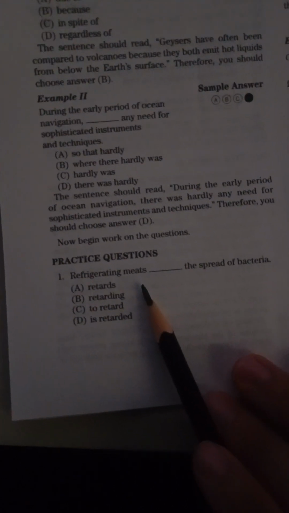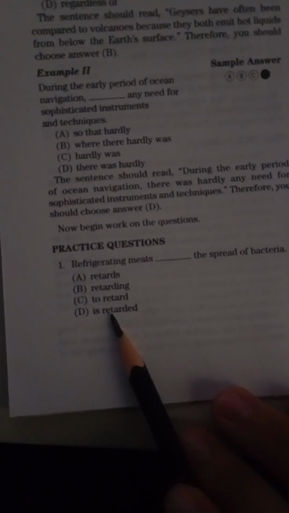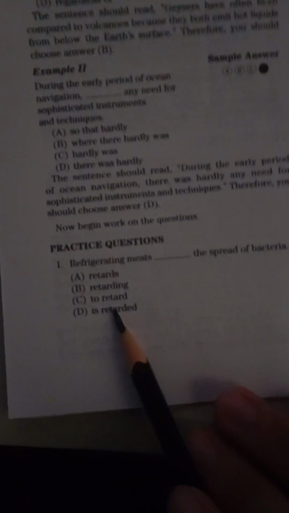Refrigerating meats retards. I don't know if I'm allowed to say that. Retards is the first one. Let me double-check. Now I just filled in the circle. Alright. Let's go to the second one.